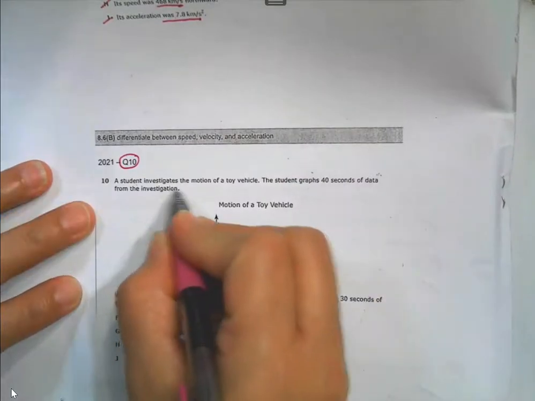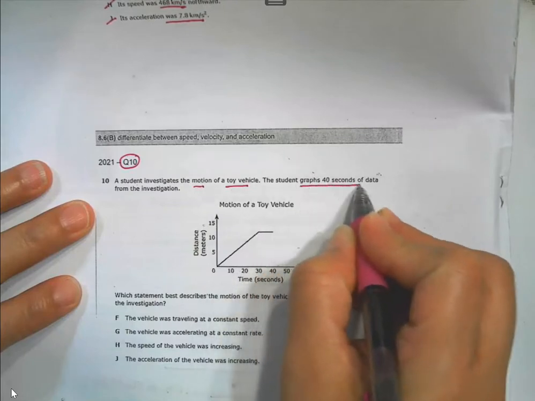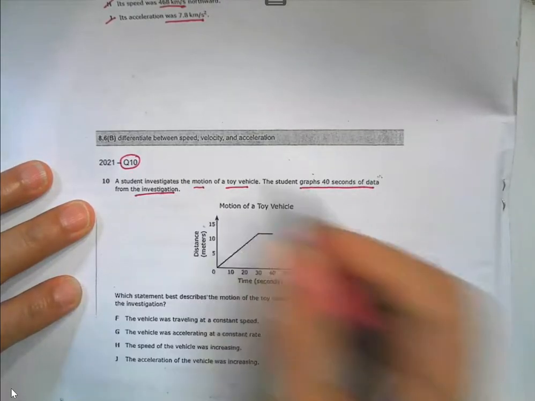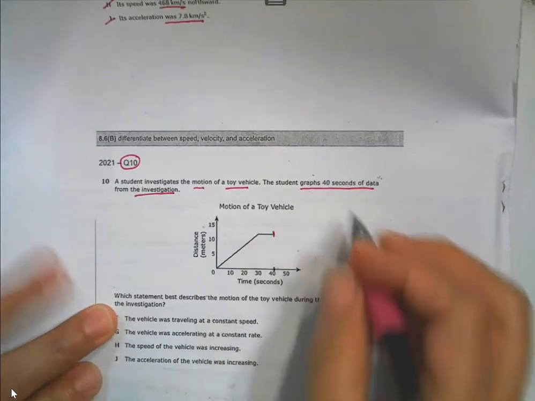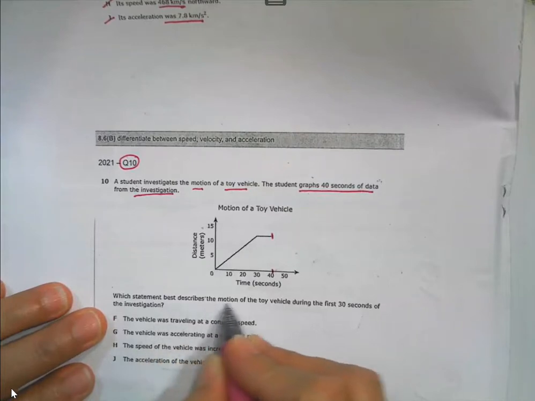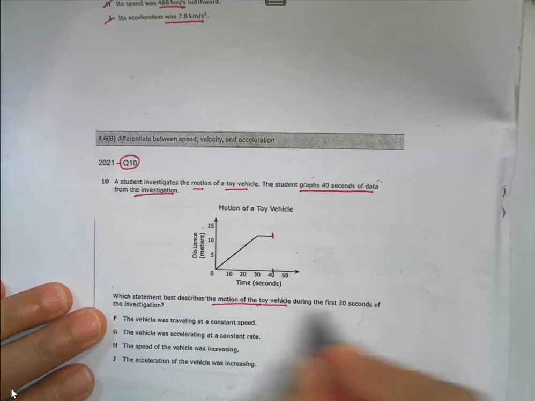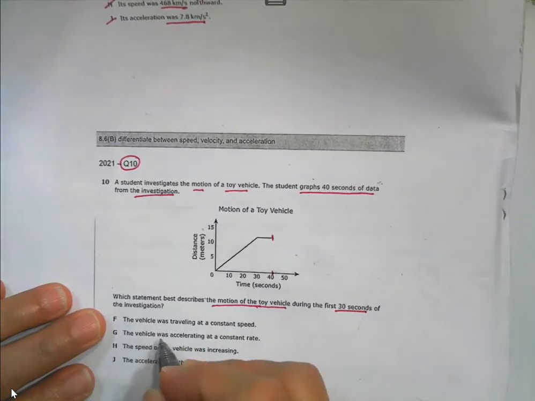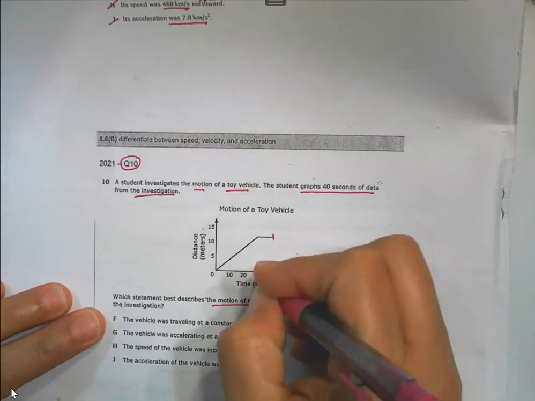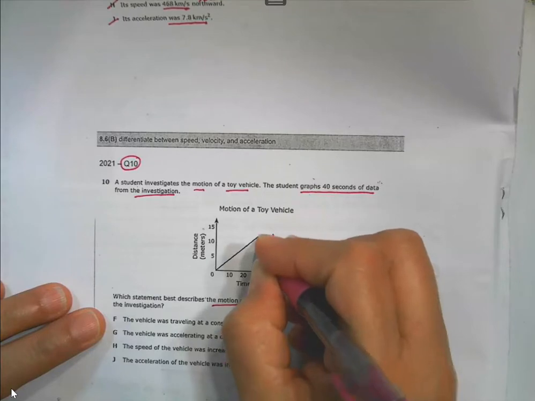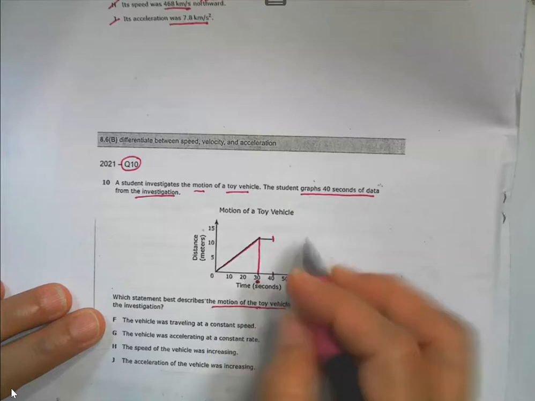It says, a student investigates the motion of a toy vehicle. The student grabs 40 seconds of data from the investigation. So 40 seconds up to right here. That's my data. Which statement best describes the motion of the toy? So I need the motion of the toy vehicle during the first 30 seconds of the investigation. So it only wants the first 30 seconds. So this is up to 40. So I'm going to go straight the first 30 seconds. This is the motion. So I'm going to be looking for 30 seconds.